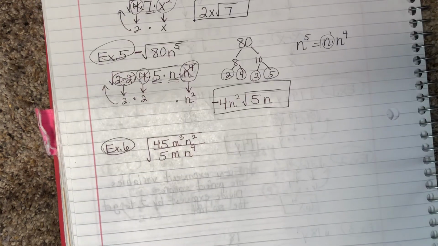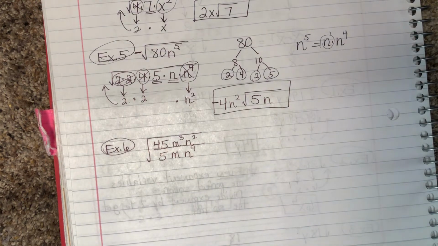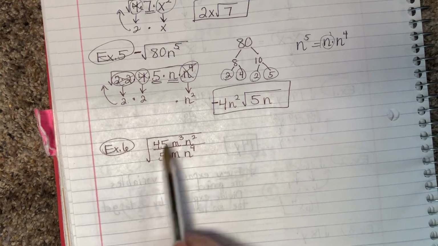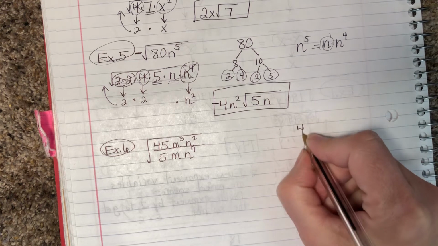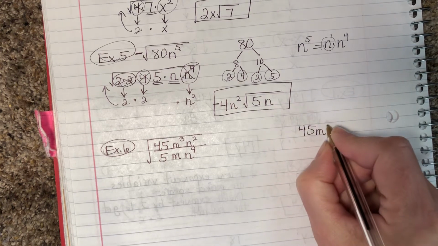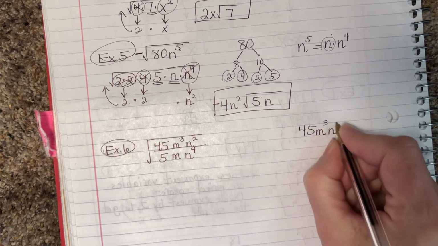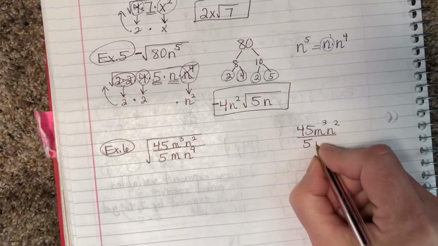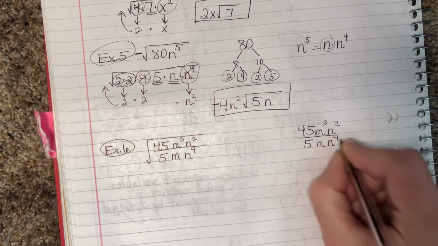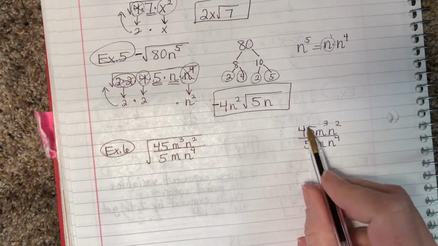So if you have something like this, first you want to simplify what's under here. In other words, it's kind of like those exponent canceling problems we did in a previous section. 5m n to the fourth. I can divide this by 5.